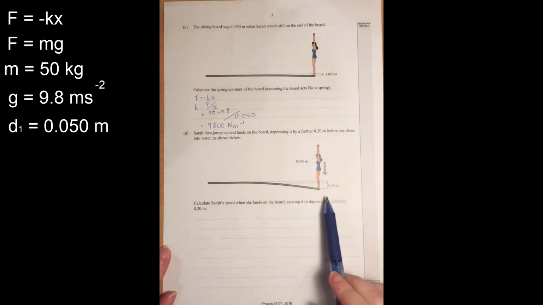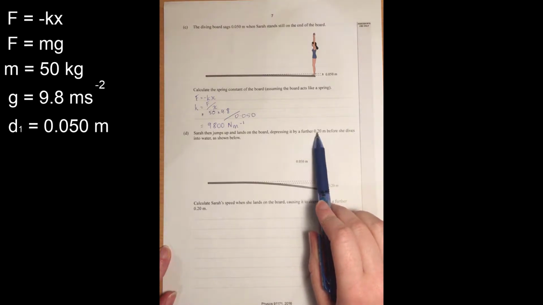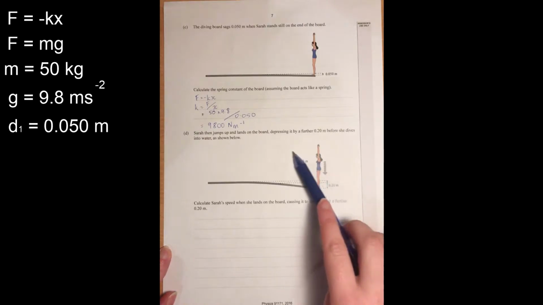So Sarah jumps up and then lands on the board, depressing it or displacing it by a further 0.2 meters before she dives. Okay, calculate Sarah's speed when she lands on the board, causing it to depress by a further 0.2 meters. Let's have a think. There is a clue in the title. All right, this question is about energy, but there's also a clue in the fact that we've got some distances here, but no times. Okay, so we're not going to be using any kinematics or any of those kind of equations.